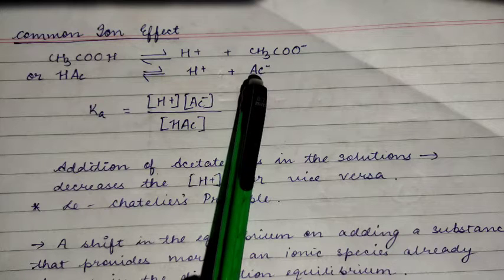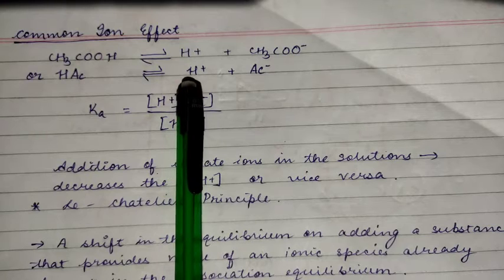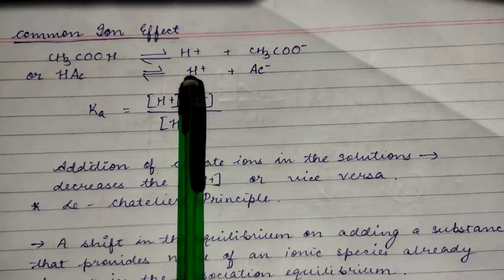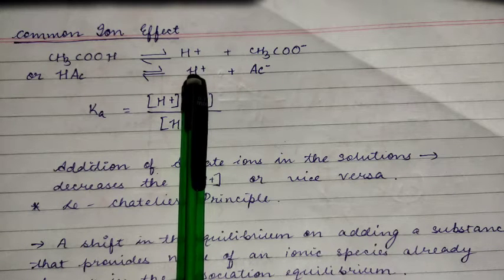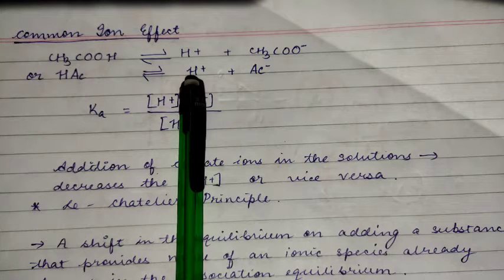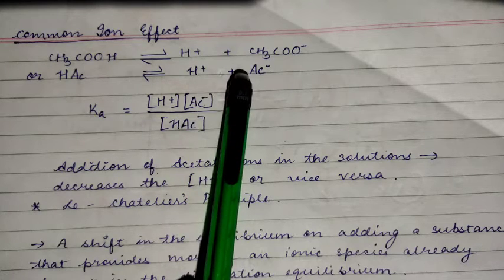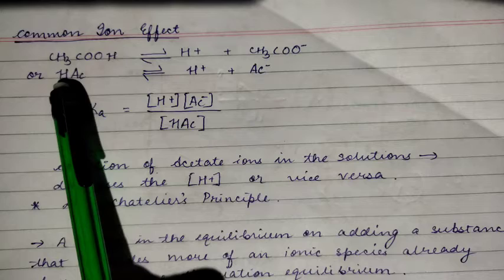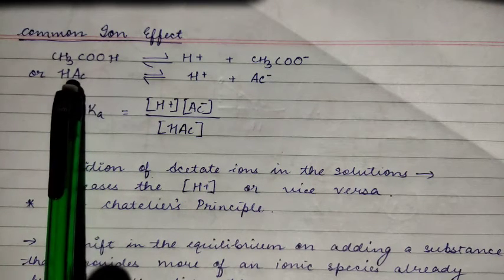Clear? Another way is that if you add extra hydrogen ion concentration in the reaction mixture, again it will try to decrease and maintain the equilibrium. And how will it decrease? If these two are reacting, then this will be forming. So the acetate ion will form back.